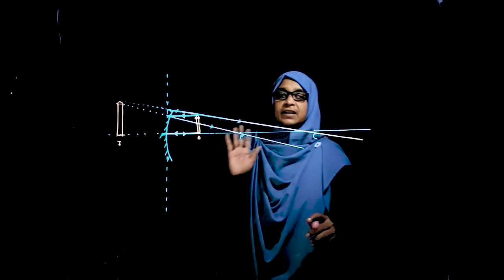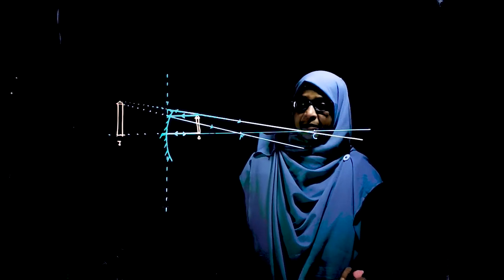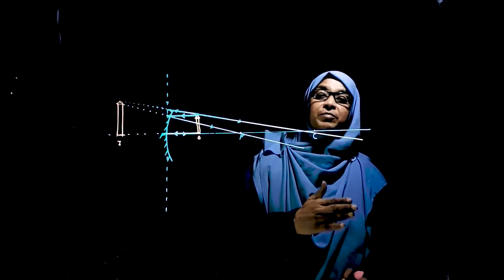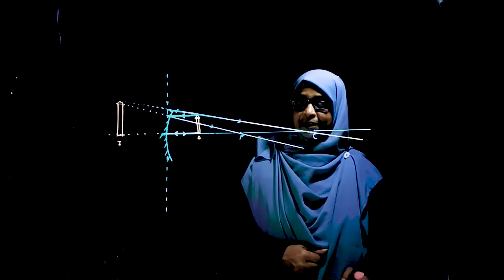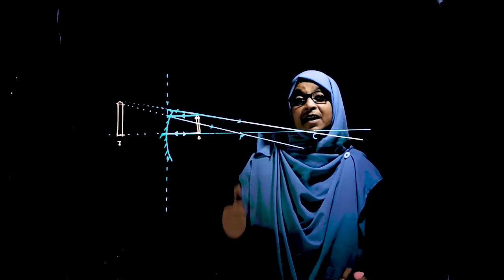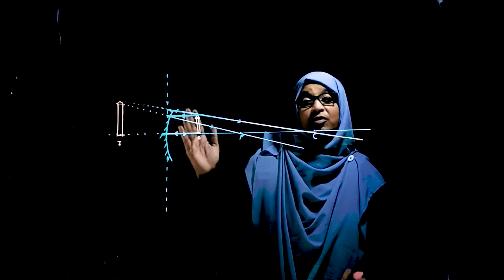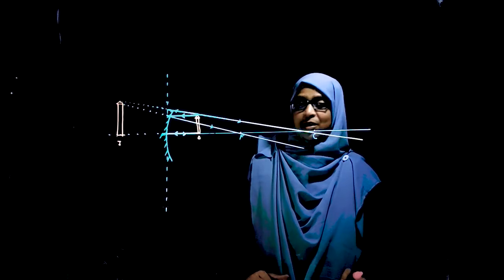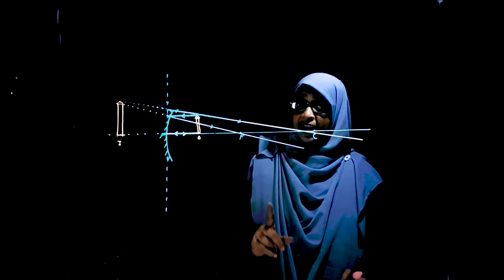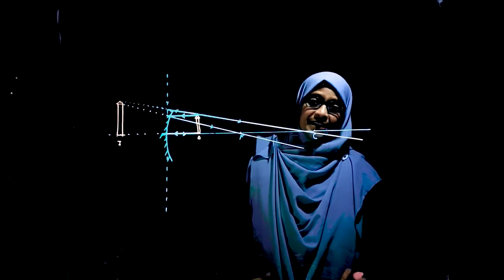Now, we can describe this image. Okay, start to describe. Where is the image? Is it in front of the mirror or behind the mirror? It is behind the mirror. Can we take this image onto a screen? Cannot. Are these two reflecting rays really intersecting? No, they virtually intersect.